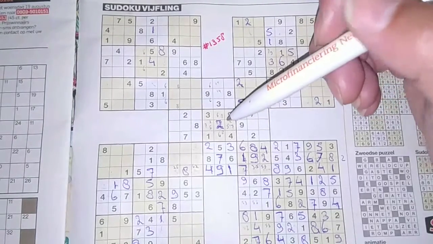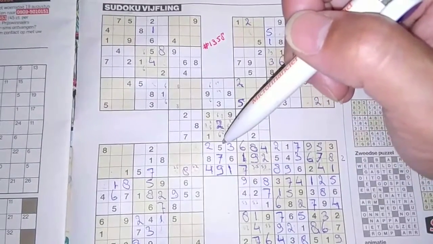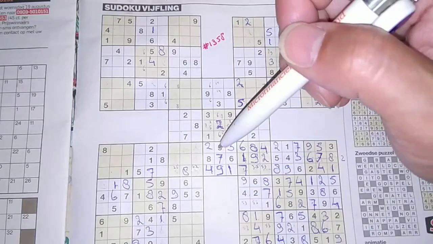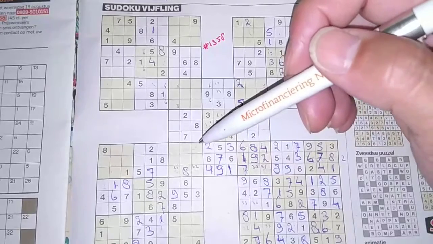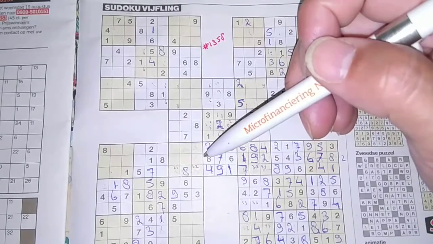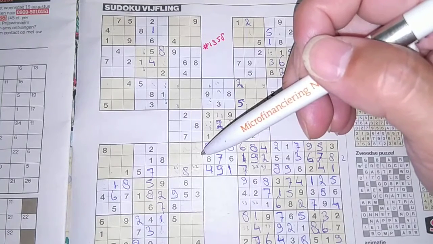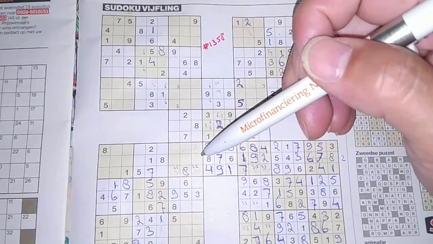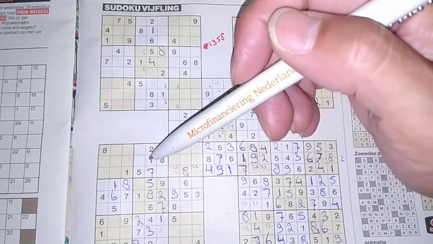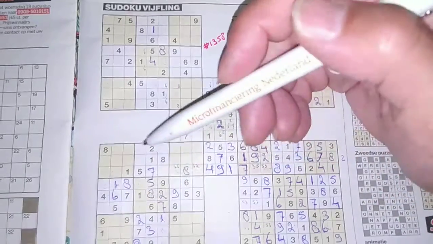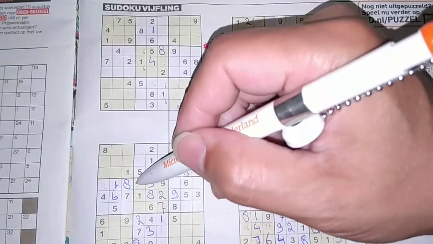Alright. Let's continue with this big square. Let me see. 7. 6. The 8. These 2 numbers should be the 4 and the 3. 4 and the 3, let me mark them.